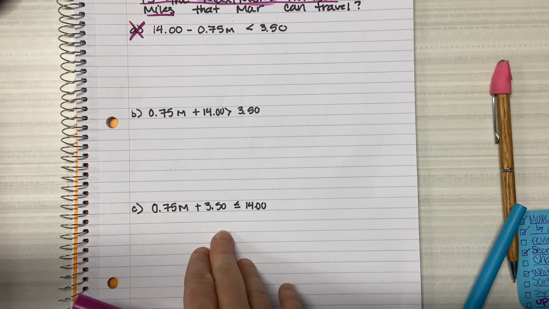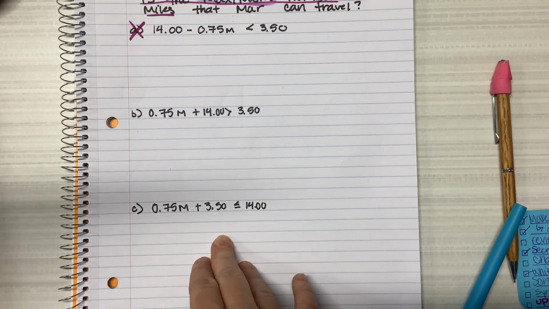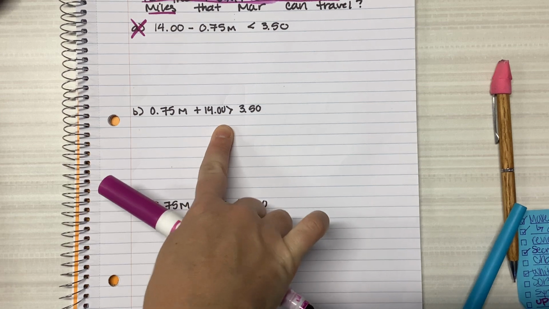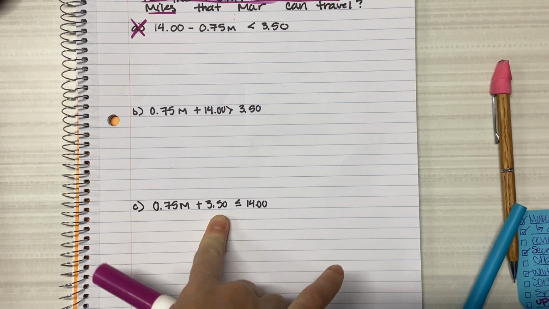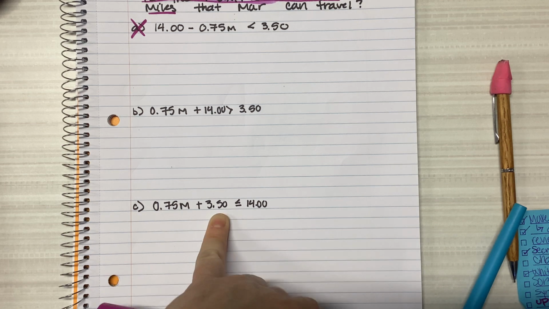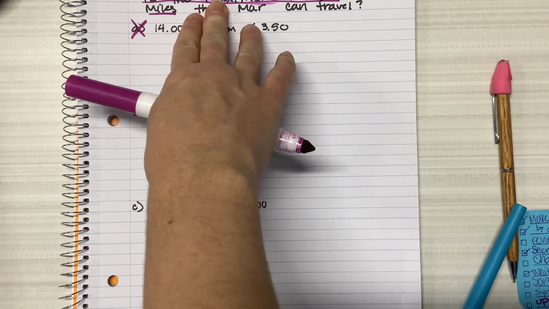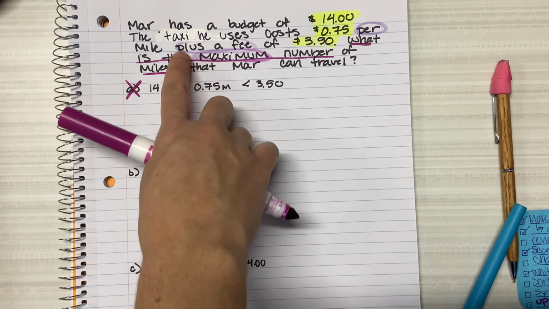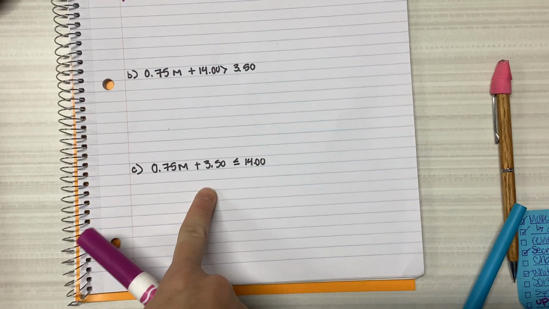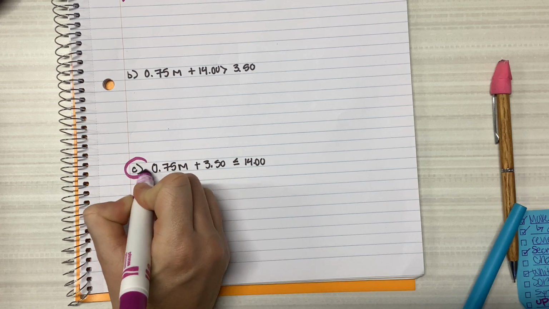The miles is my recurring cost, the one that happens over and over. So I have to figure out, am I adding $14 or am I adding $3.50? Okay, the fee is the thing I'm going to be adding. The fee was $3.50, so I need to add $3.50.